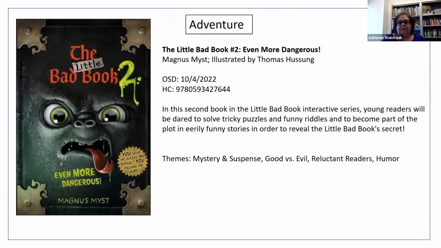The Little Bad Book #2, Even More Dangerous. This series was originally published in Germany, and it fits the bill for kids who like scary but not too scary stories with a splash of humor. Readers are pulled into the mystery of the secret that the book is hiding through riddles that help them navigate where they want to go within the book and solve mysteries. And with that, back to Michelle.